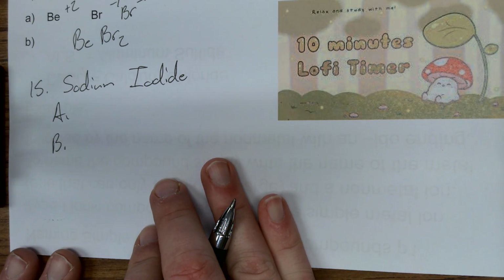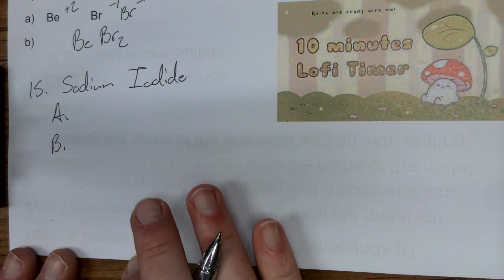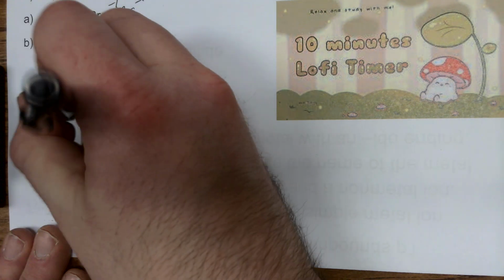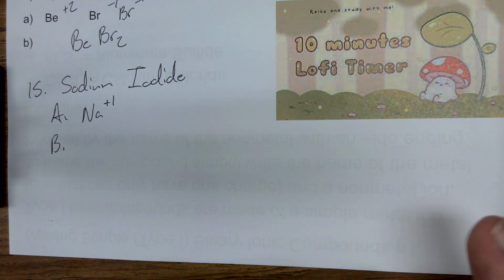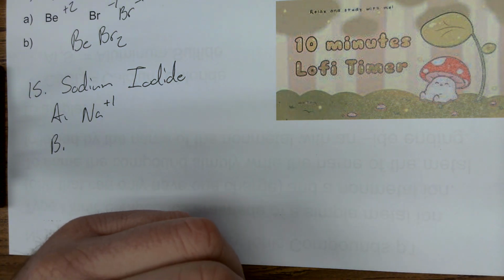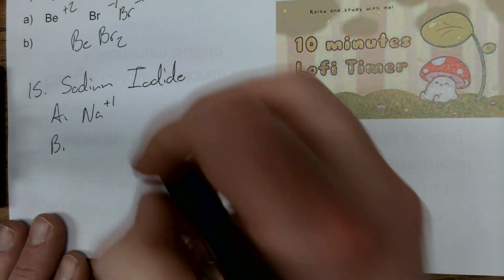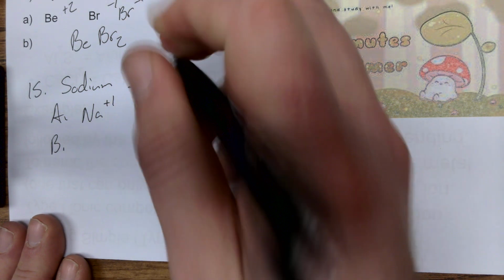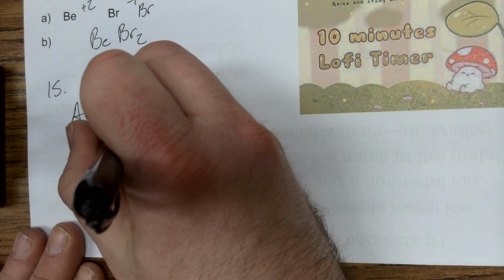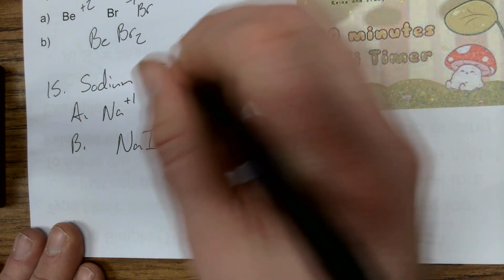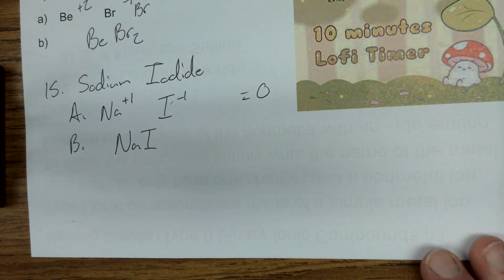So what's the cation in sodium iodide? Na+1. What is the anion in sodium iodide? I-1. What's my formula? NaI. 1 minus 1 equals 0. I don't need any more ions.